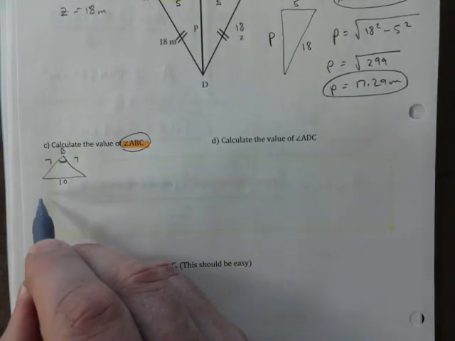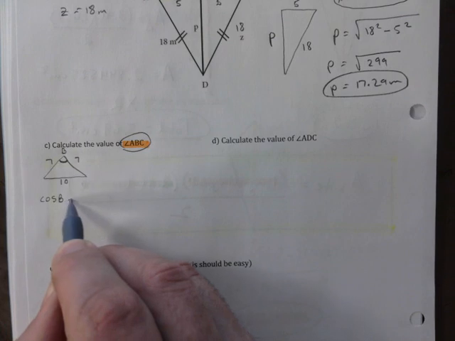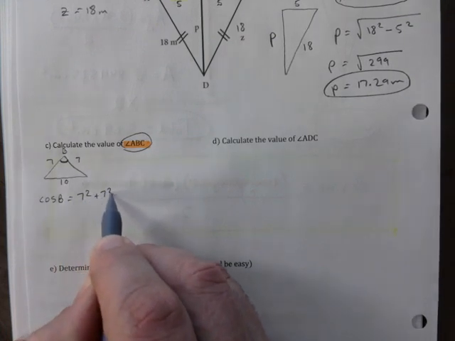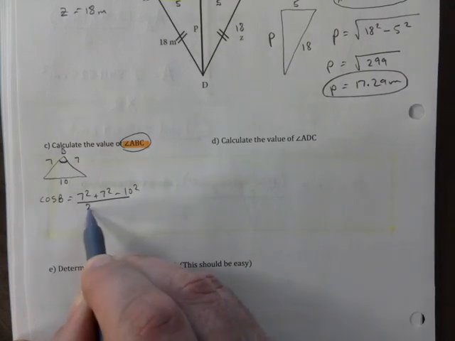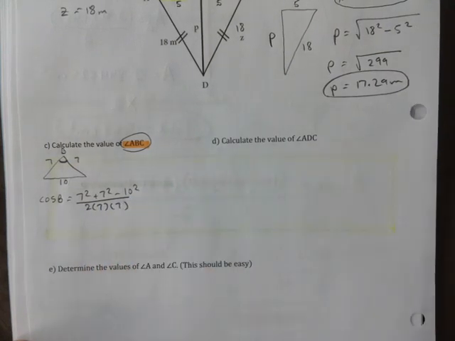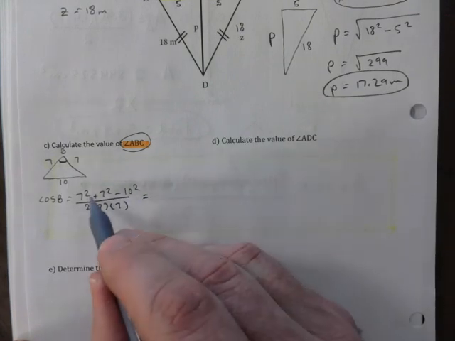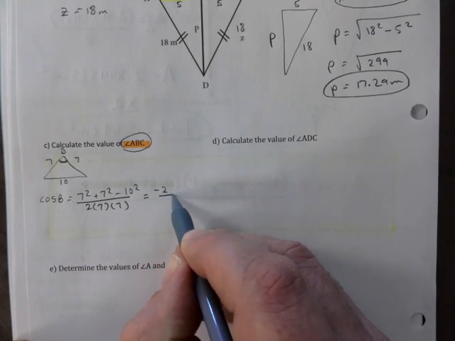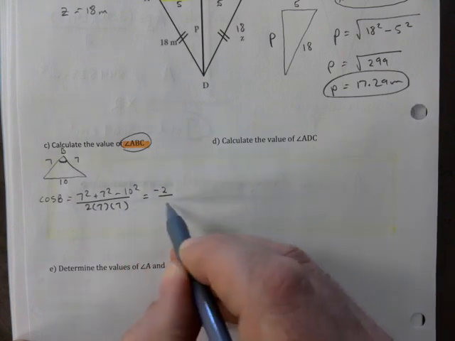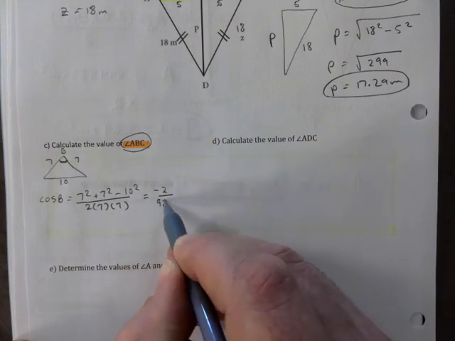All right. So cosine of B is 7 squared plus 7 squared minus 10 squared, and this would be over 2 times 7 times 7. And when I type in the top, I get -2. What does that mean? It's obtuse, right? 2 times 7 times 7 is 98.